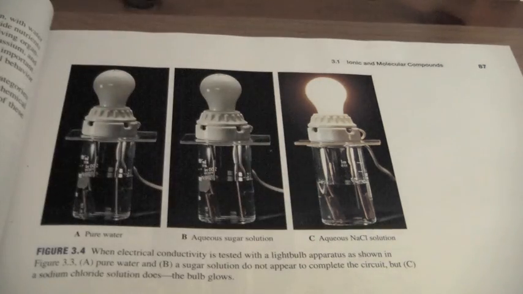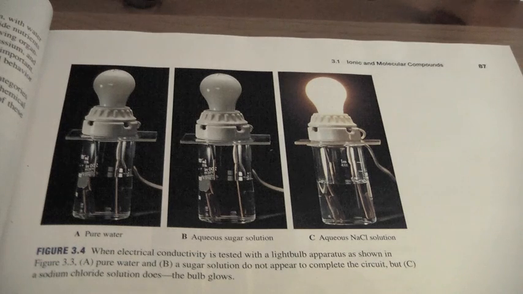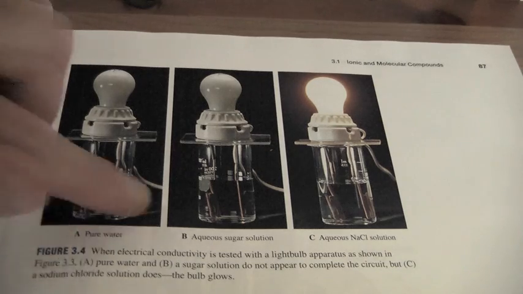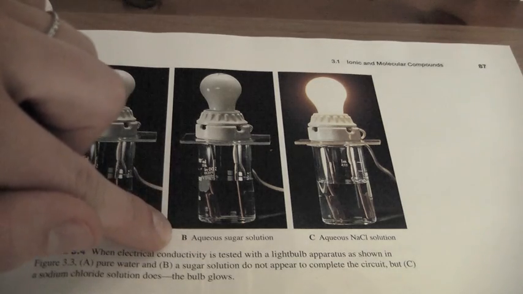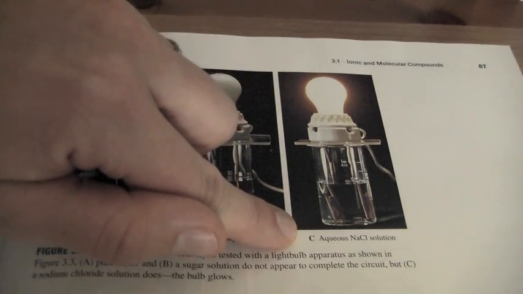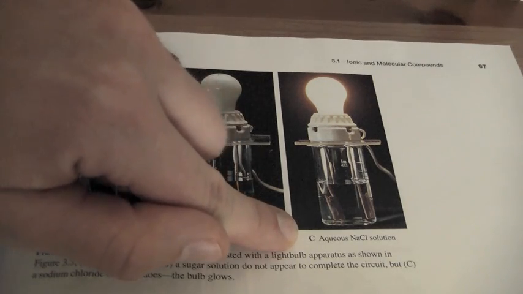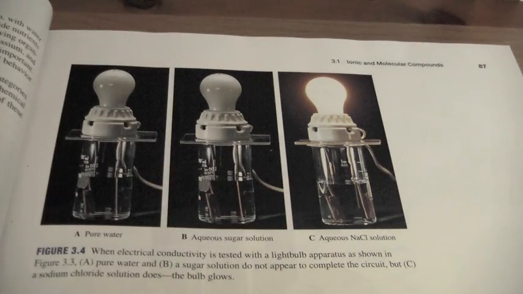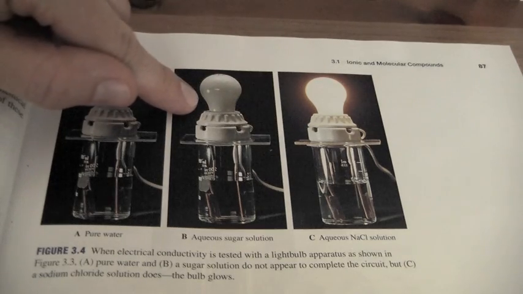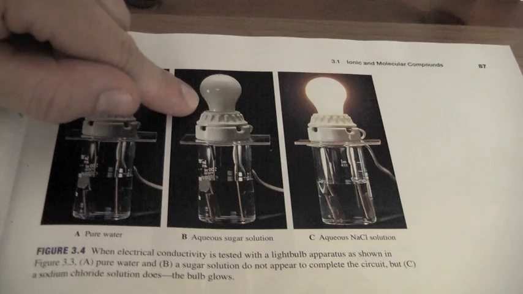Aqueous means in water. This test helps us determine the water's electrical conductivity based on the solution. Pure water does not conduct electricity. Aqueous sugar solution does not conduct electricity, but the aqueous solution with NaCl does. NaCl is an ionic compound. Therefore, we know that an ionic compound dissociated in water does conduct electricity. This is also known as an electrolyte. Molecular compounds are usually non-electrolytes.